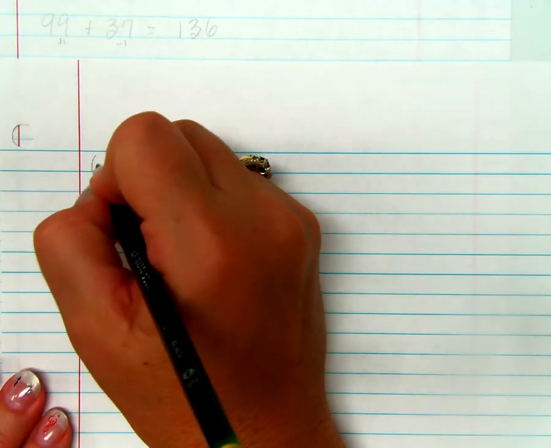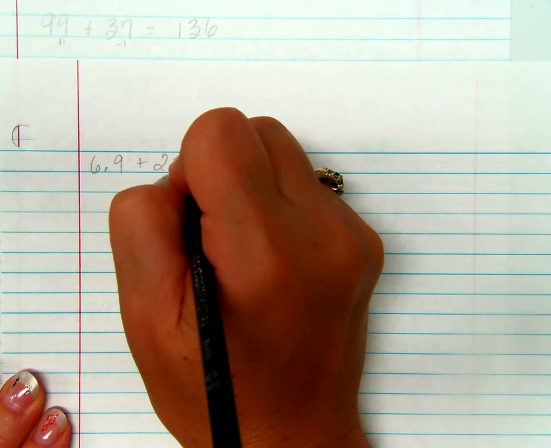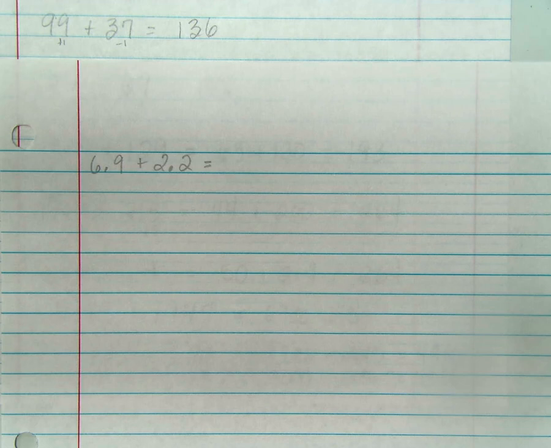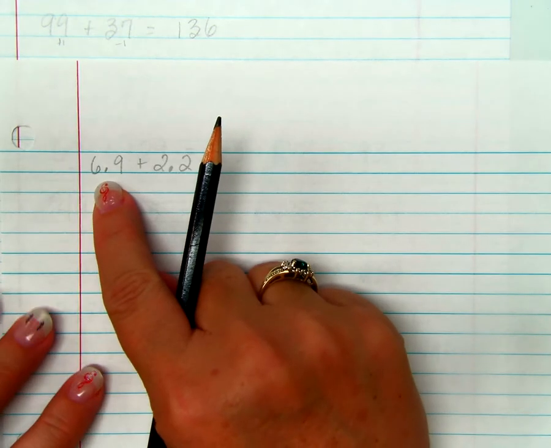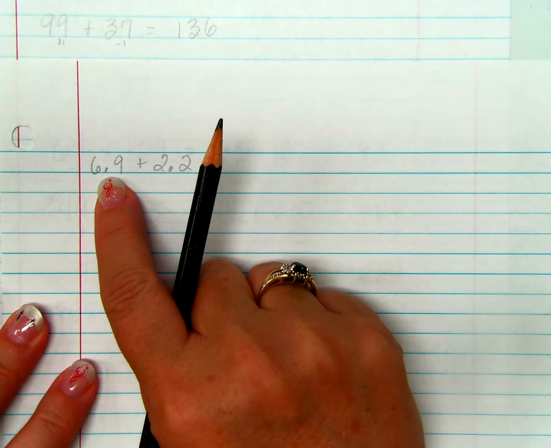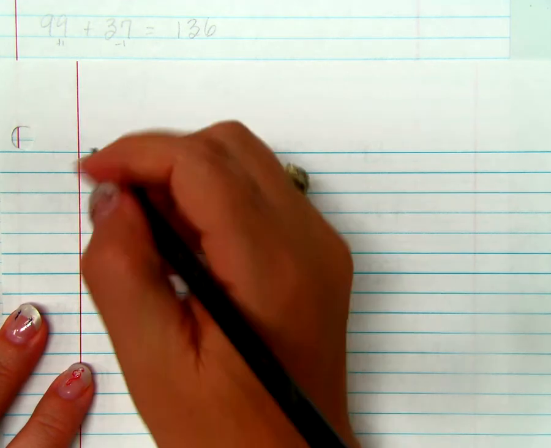So what about 6.9 plus 2.2? If there's one thing you guys hate worse than big numbers, it's decimals. Okay? What is this number very close to? 7. What does it need to be added to it? We could say 0.1, or we could say a tenth, right?